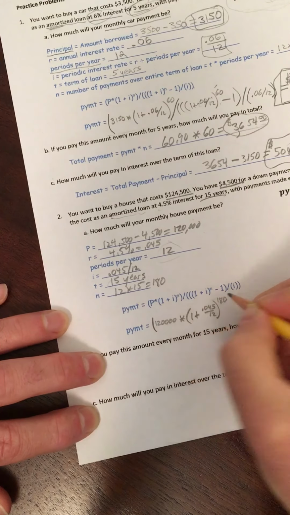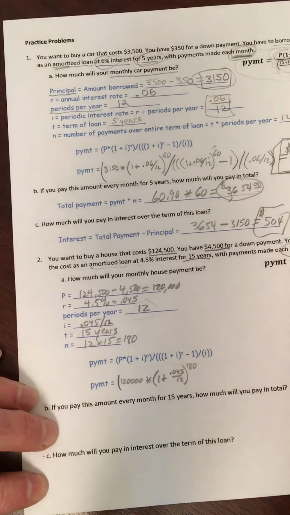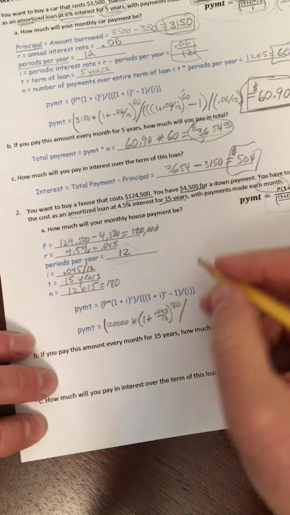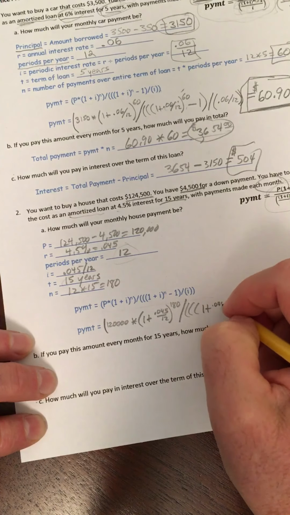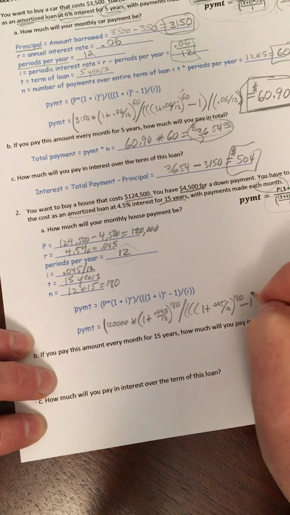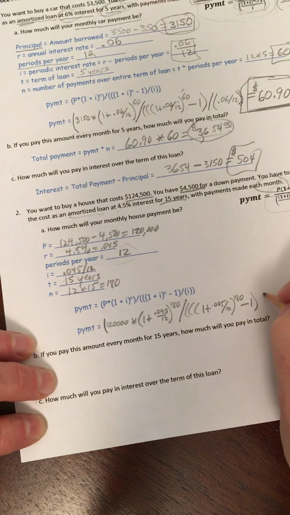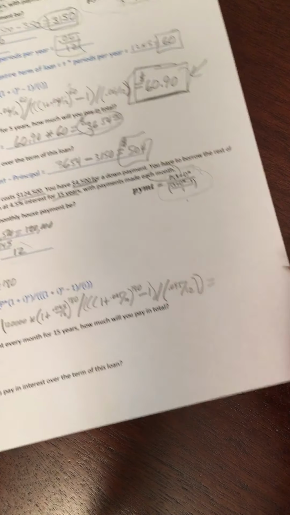They're going to charge me this for 180 months, divided by, that was all the numerator, divided by 3 parentheses, 1 plus 0.045 over 12 to the 180th, minus 1, close parenthesis, then divided by, one more time, 0.045 over 12, close that, and the beginning parenthesis.